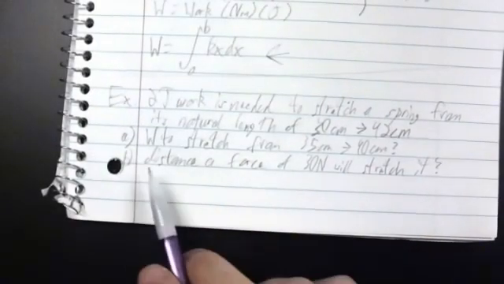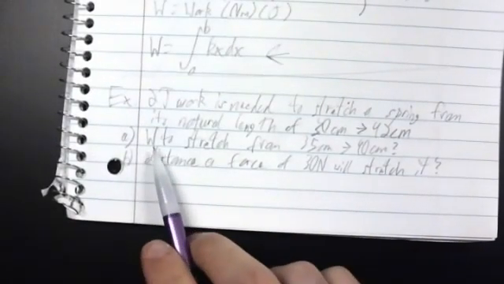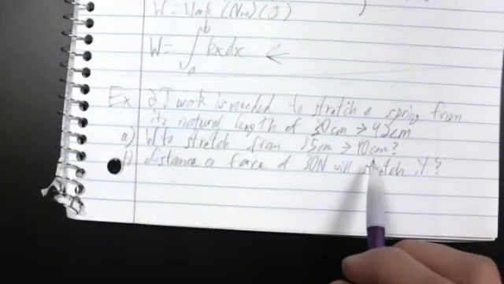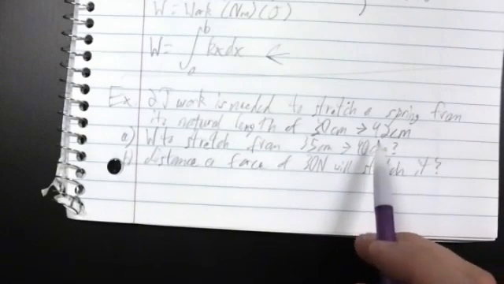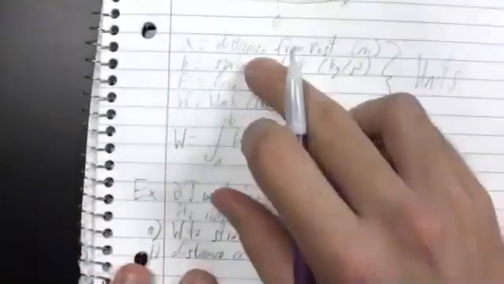So we're looking for a W for the work to stretch from 35 to 40 centimeters, whereas we've already found what it is from 30 to 42. And we know the force is 30 newtons, and we want to know the distance that force will stretch it. Well, let's think about the different variables that we have up here and see if we can plug anything in.